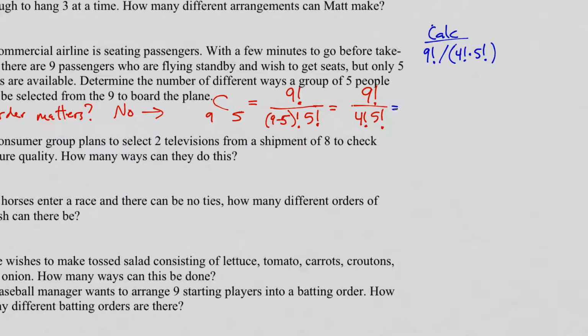But now guys, this 4 is going to cancel out the first, starting with the right, the first 4 numbers, or the last 4 numbers of the 9. So that's going to leave us with the 5. So 1, 2, 3, 4, 5.